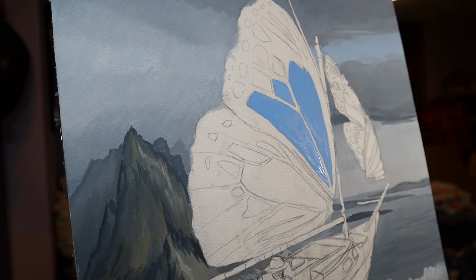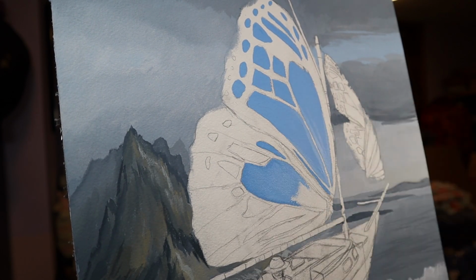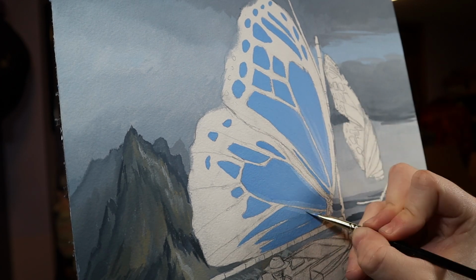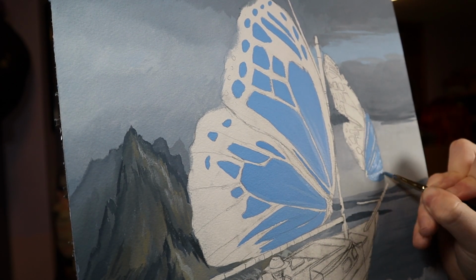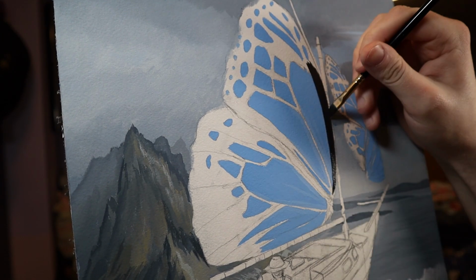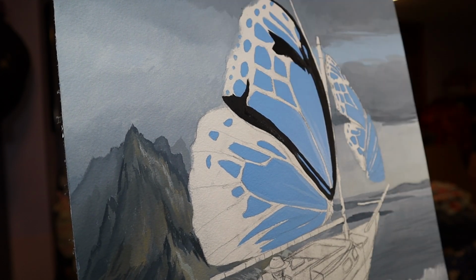I began by painting the wings of the sails, starting with the bright blue pattern. Interestingly, the cool colors often seen in butterfly wings aren't a result of pigmentation, but of something called structural coloration. This means the surface of the wings is made up of microscopic structures that reflect specific wavelengths of light, creating a brilliant iridescent blue effect.